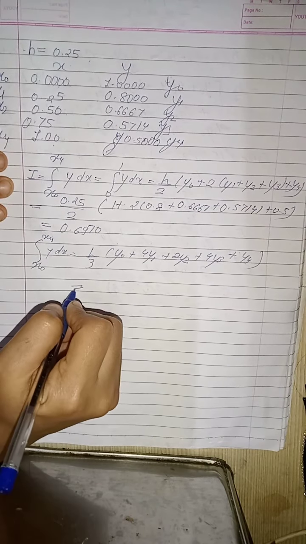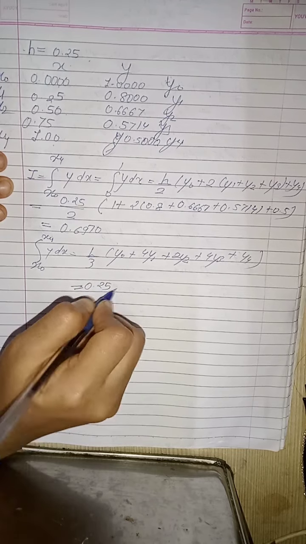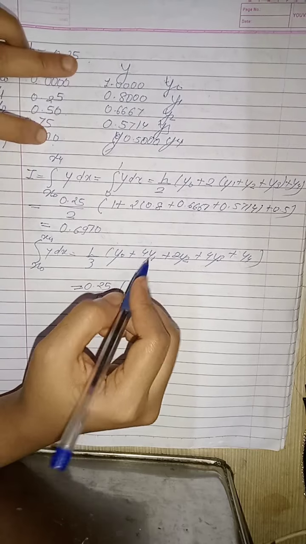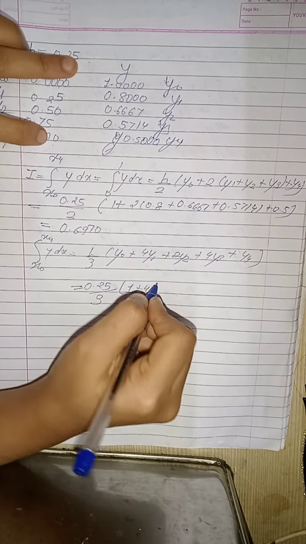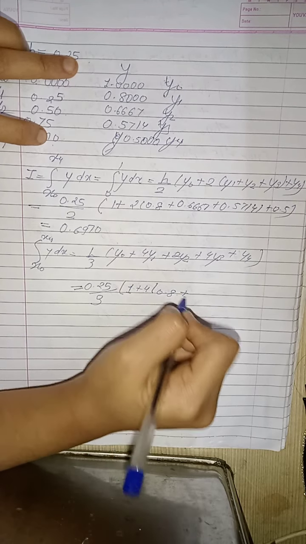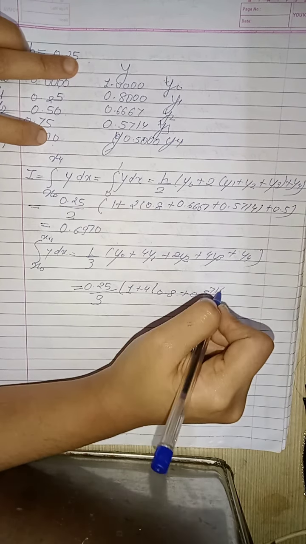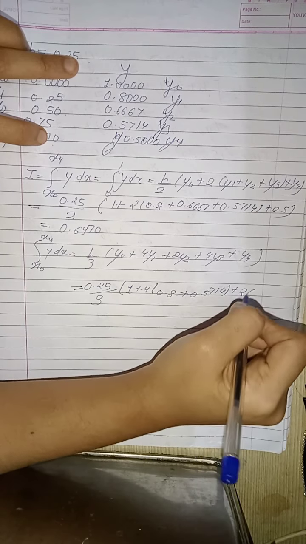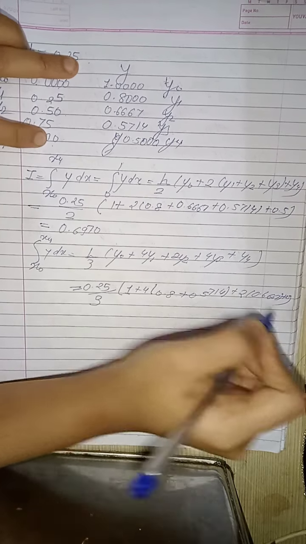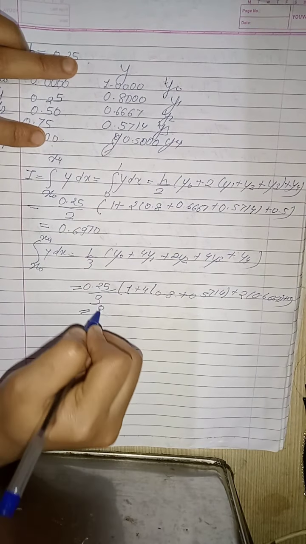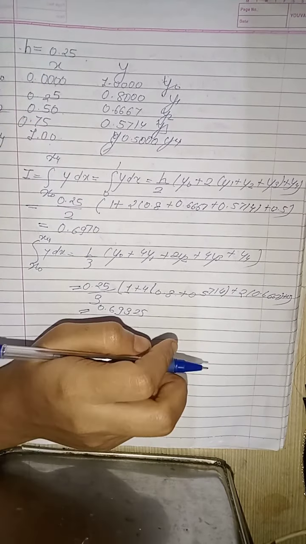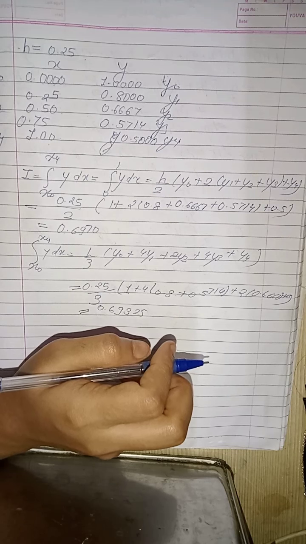So this is 0.25, that's the value of h, upon 3 into y0, which is 1, plus 4 into y1, which is 0.8, plus 2y2, 0.6667, plus 4y3, 0.5714, plus 0.5. So this is 0.69325. This is the value of integration by Simpson's rule.